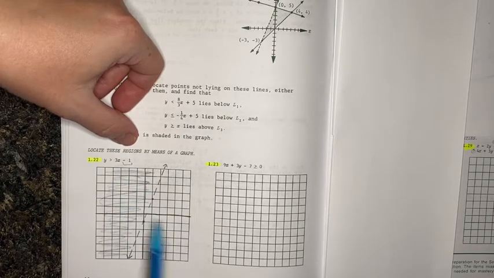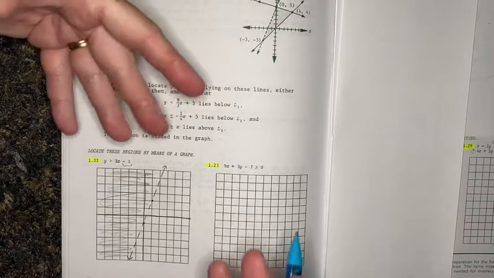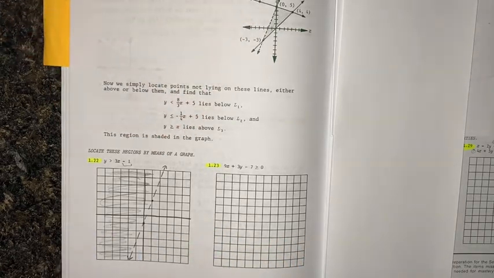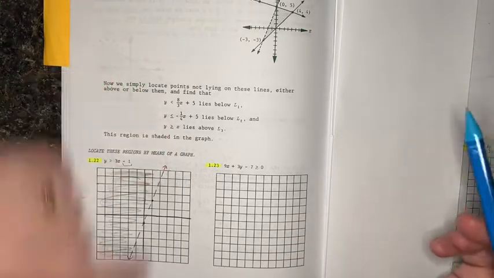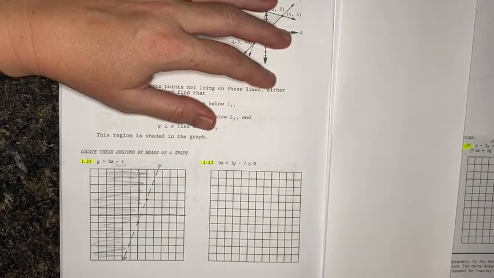So we are confirmed that this is the side that we shade. You can shade it how you please. You can fill in every single speck of space to shade it, or you can just do what I did. As long as I know where you're shading, that's all that matters. Let's look at 23. Here we have 9x plus 3y minus 7 is greater than 0.